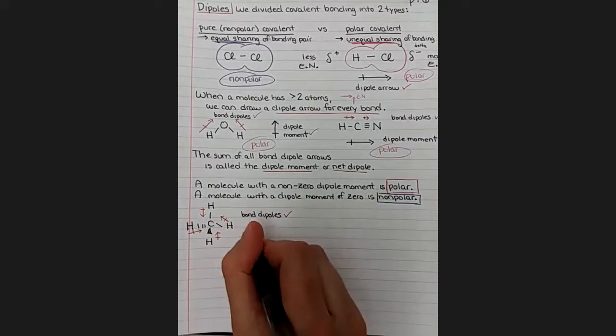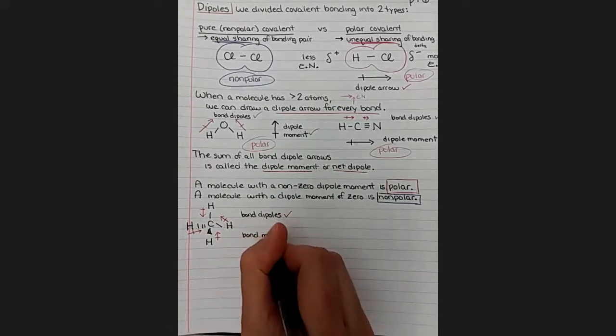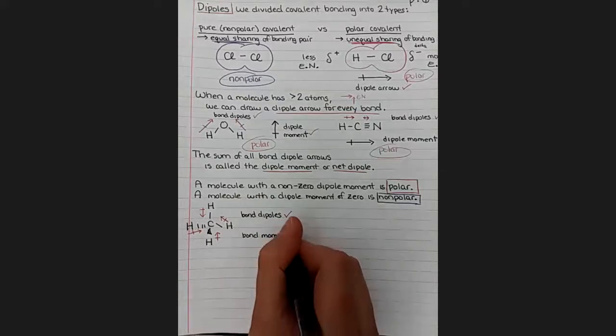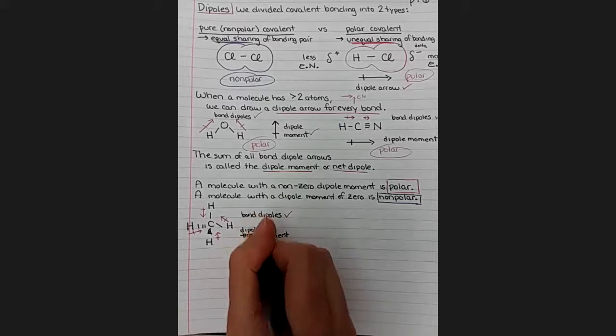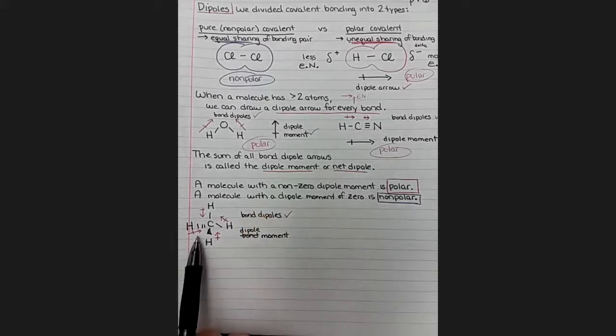The question is, what will the dipole moment look like in this picture? It's a little difficult to figure out because we're adding together 4 arrows, and you might need your 3-dimensional molecule to help you answer this question.